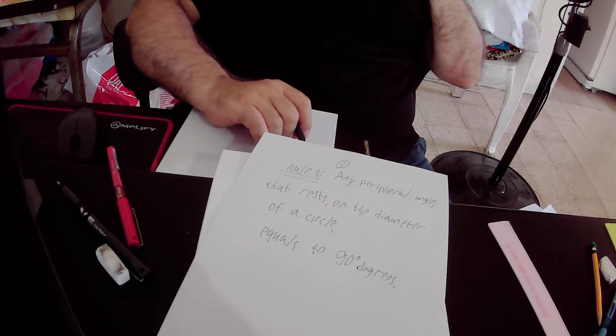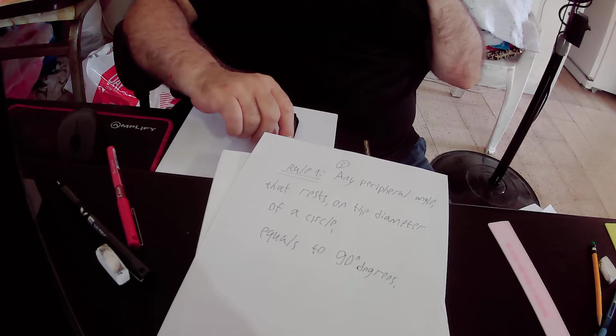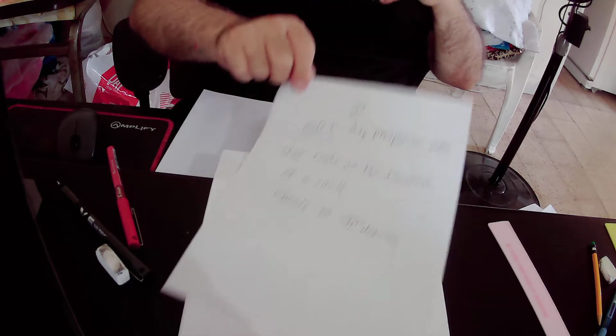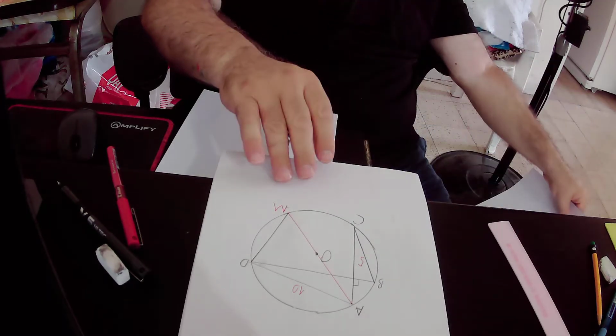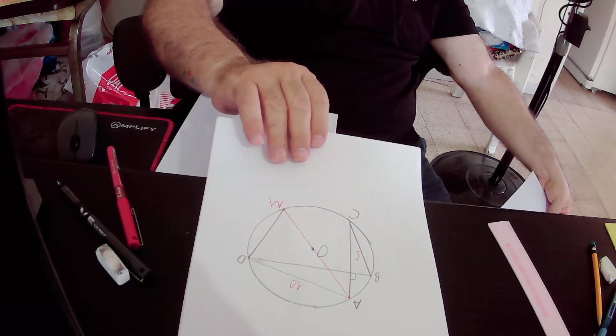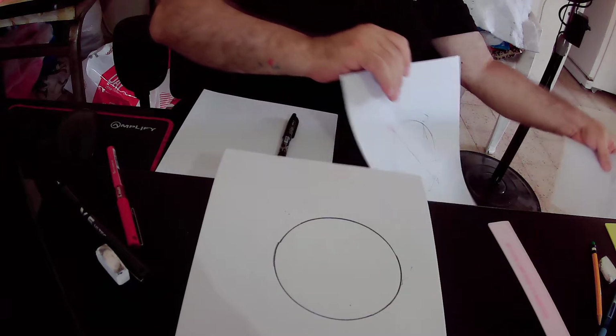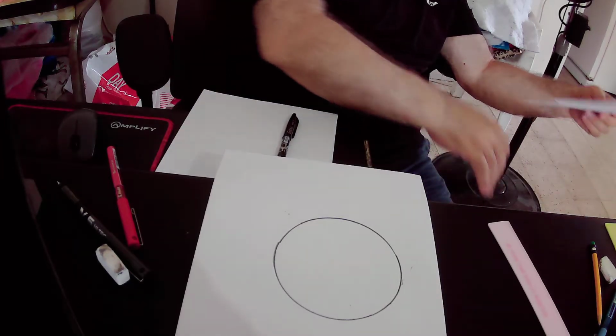So I will give you an example of a peripheral angle that rests on the diameter of a circle in order to clarify rule number 1.